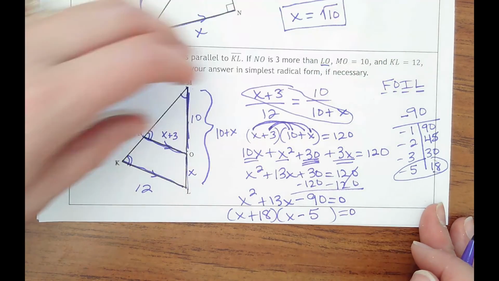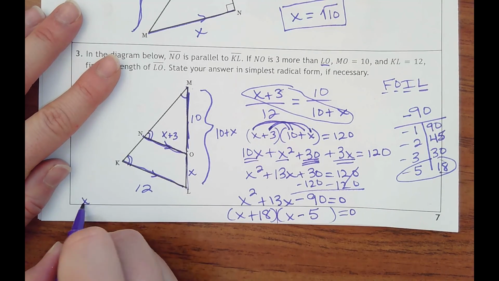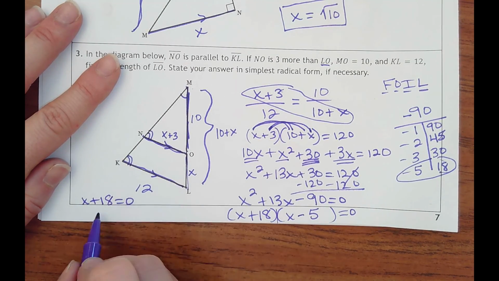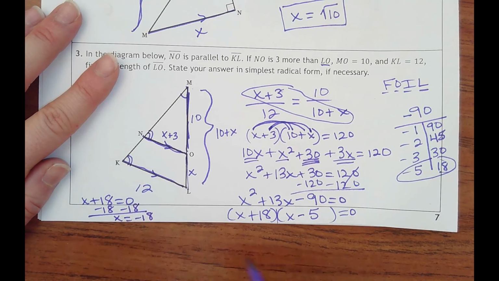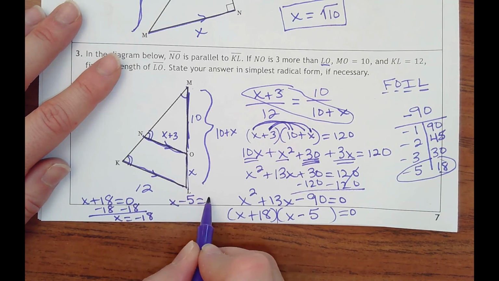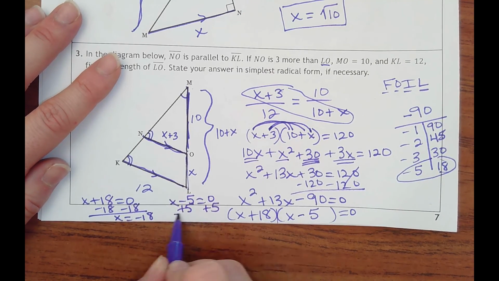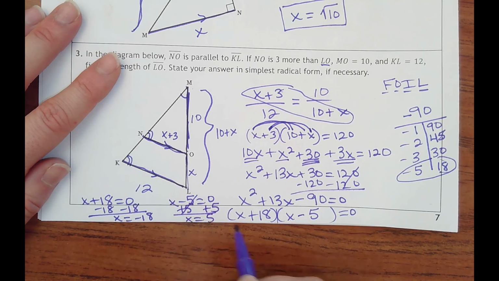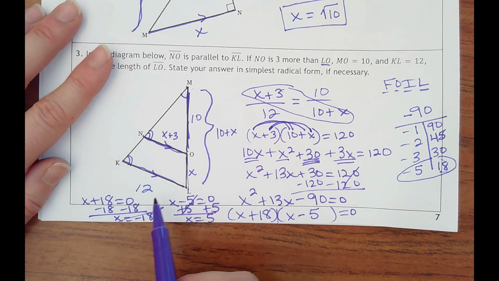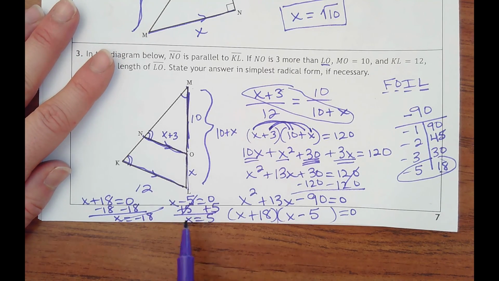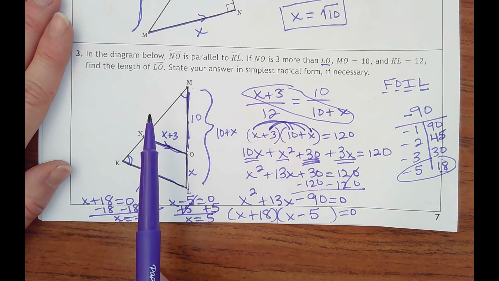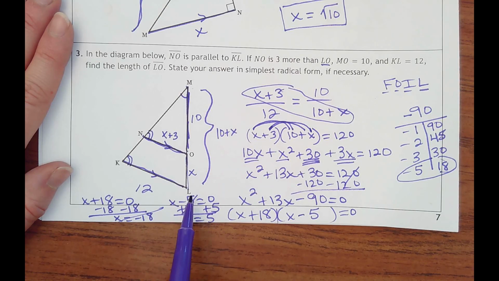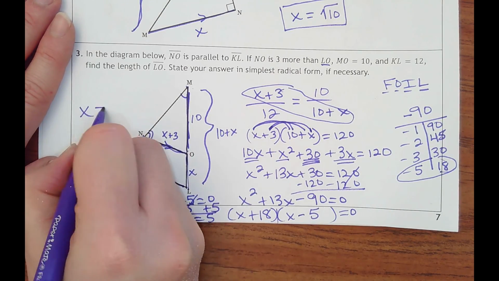So then when I solve those factors, when I set them equal to 0, I have X, or what number plus 18 would make nothing? I'd subtract 18, and that would mean X is negative 18. This one I'd have X minus 5 equals 0. I would add 5, so X would be 5. The negative answer does not make sense in this problem because we were trying to talk about feet or inches or centimeters, some kind of length. So this would be 5 is X. The only thing, what did it ask us to find? Find LO, which is X. Okay, so X is 5 is our final answer.